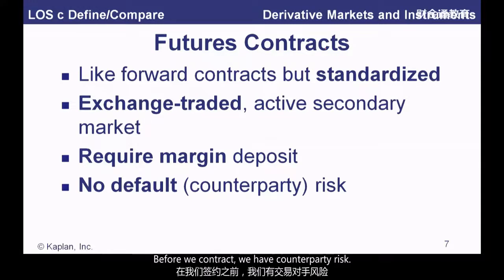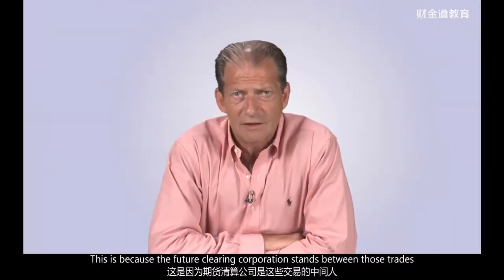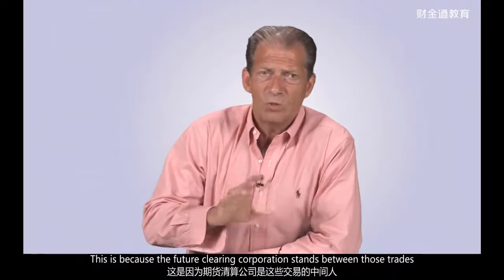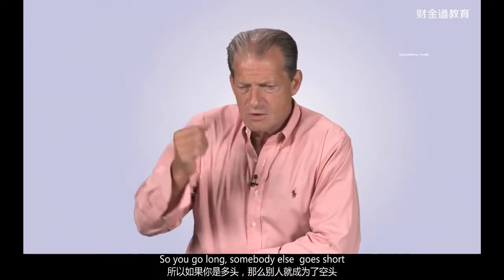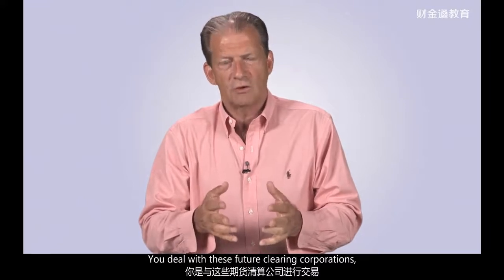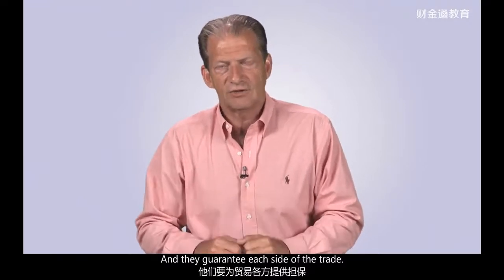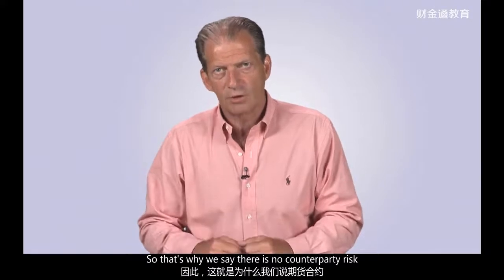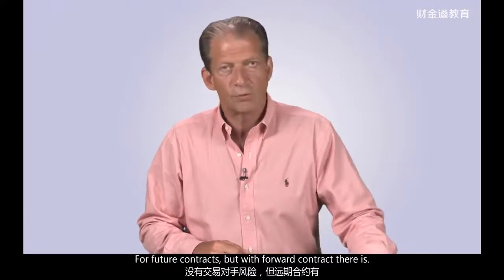Okay. And with forward contracts, we have counterparty risk. If the other party fails to perform under the contract, you may have some losses because of that. With futures contracts, we say there's no default and no counterparty risk. And this is because the Futures Clearing Corporation stands between those trades. So you go long, somebody else goes short, but your deal is not really with them. Your deal is with this Futures Clearing Corporation, and they guarantee each side of the trade. So that's why we say there's no counterparty risk with futures contracts, but with forward contracts there is.